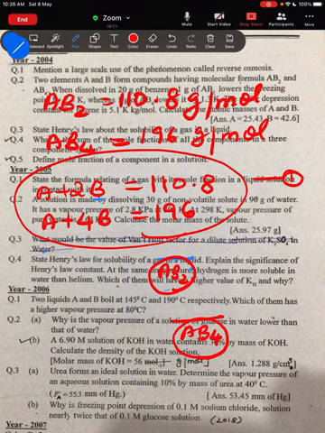Equation number 1, equation number 2. So you do one thing, subtract equation number 1 from equation number 2.